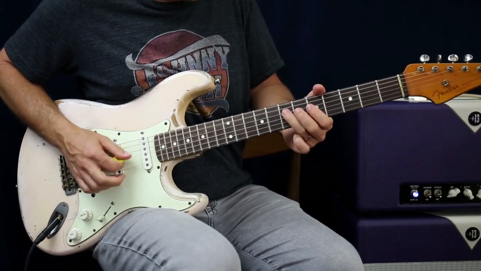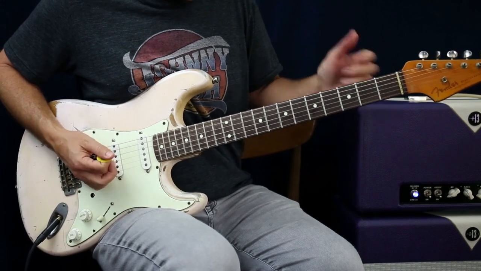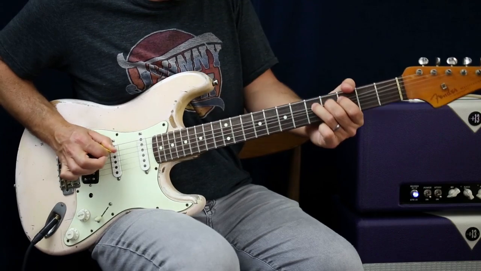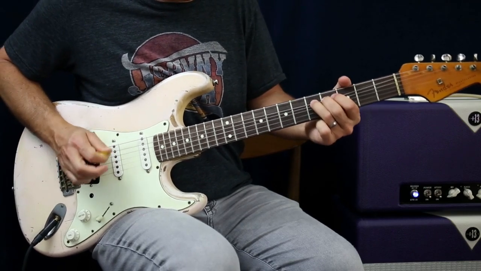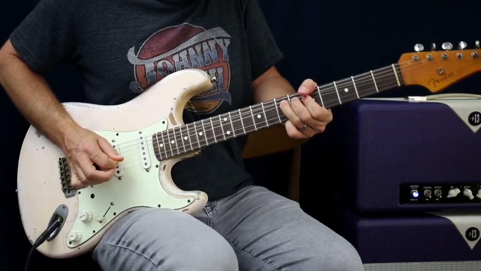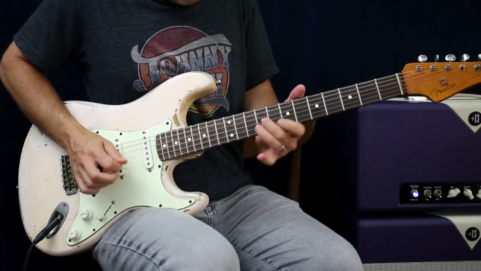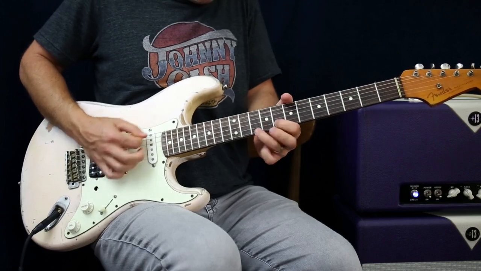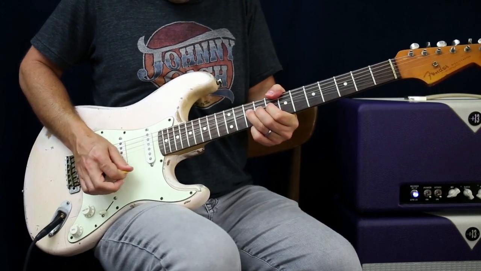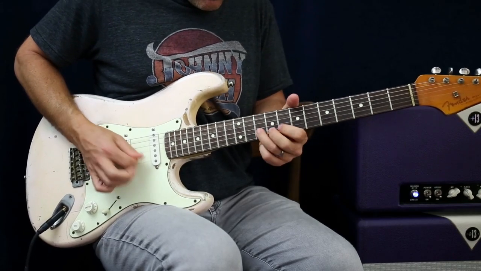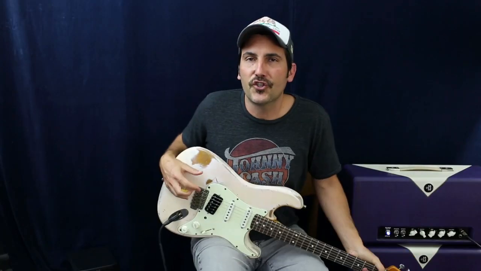Again, same notes. Added some pinch harmonics, little tugs. Right, so it's just those 3 things. That's all I did right there.